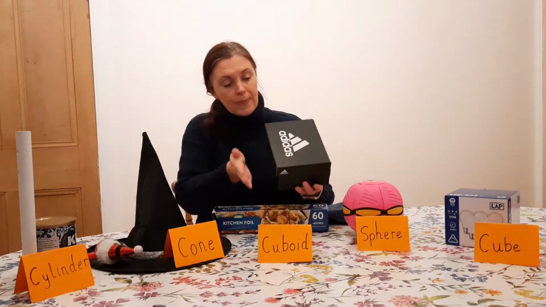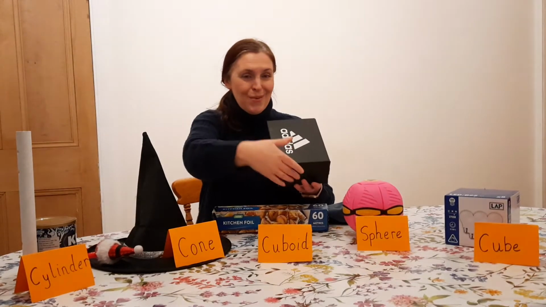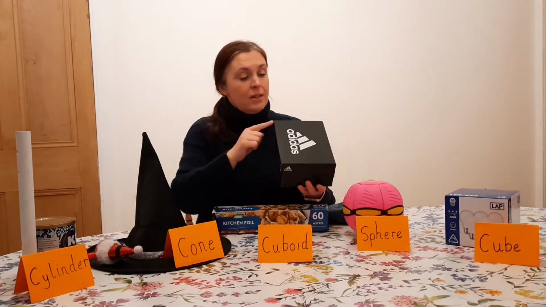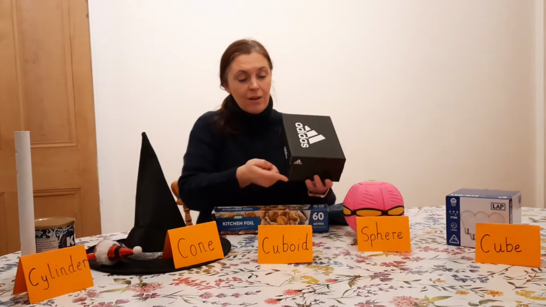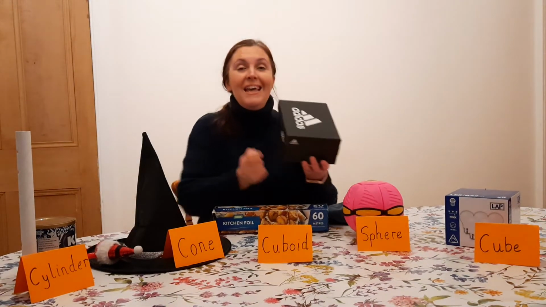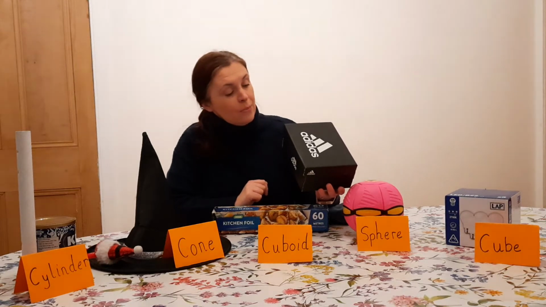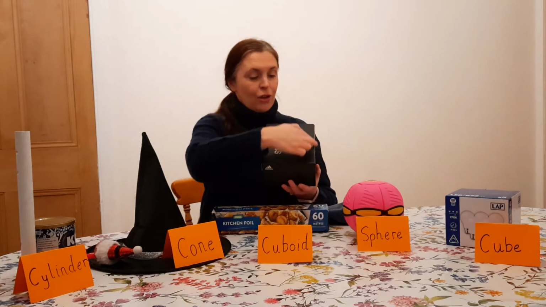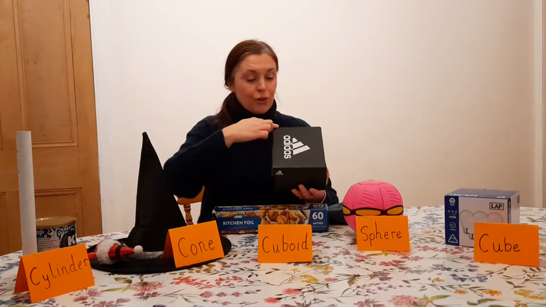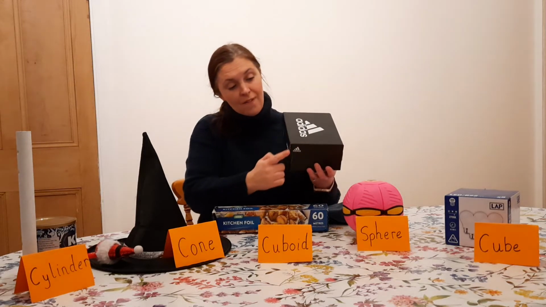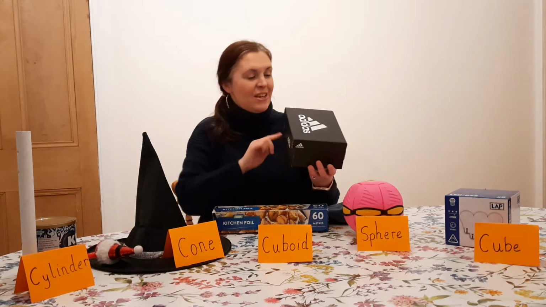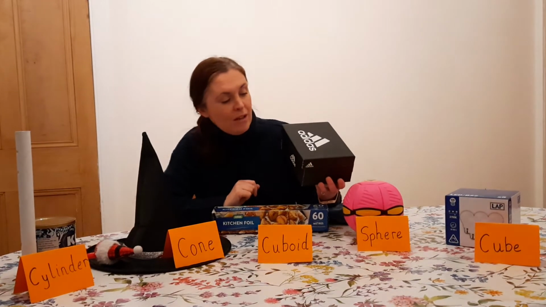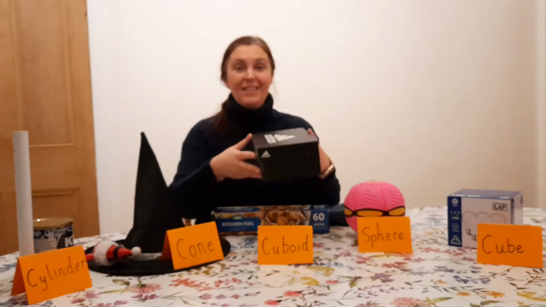It's got 1, 2, 3, 4, 5, 6 faces. And let's count the corners. It's got 1, 2, 3, 4, 5, 6, 7, 8 corners as well. So this, boys and girls, is a cuboid, and it's got edges as well, just like the cube. It's got 1, 2, 3, 4, 5, 6, 7, 8, 9, 10, 11, 12 edges as well, just like the cube. So that is a cuboid.